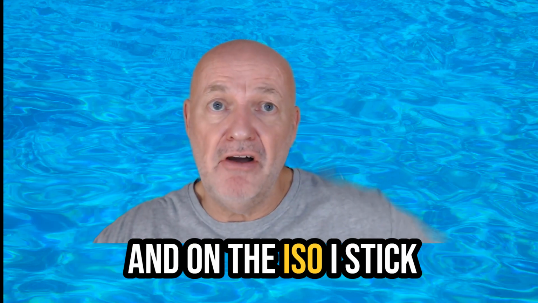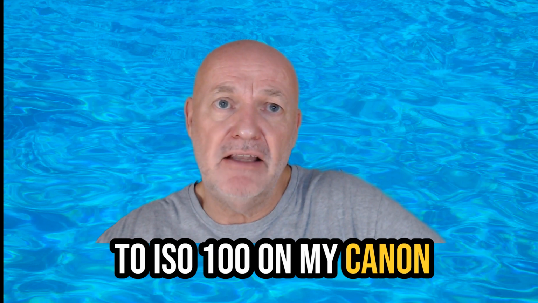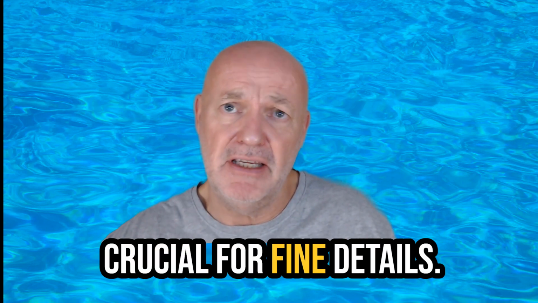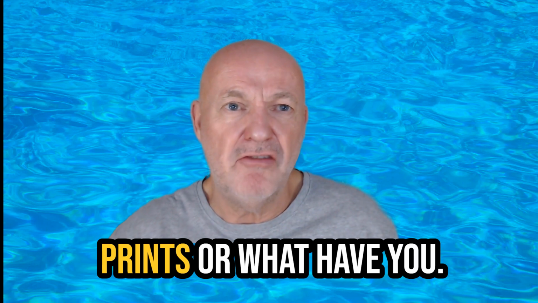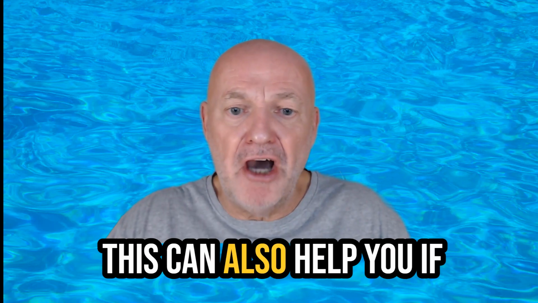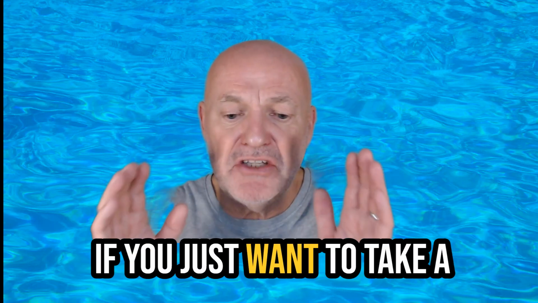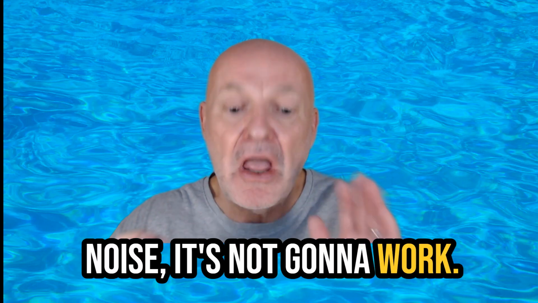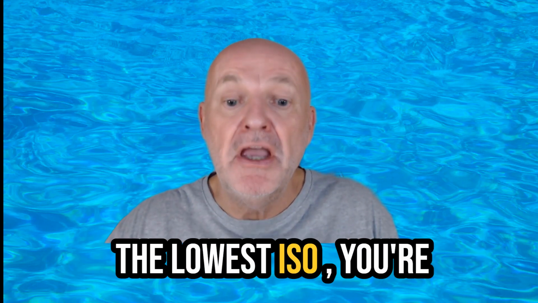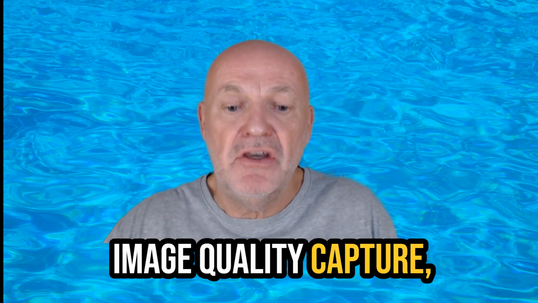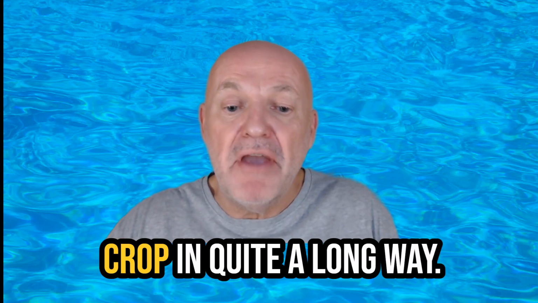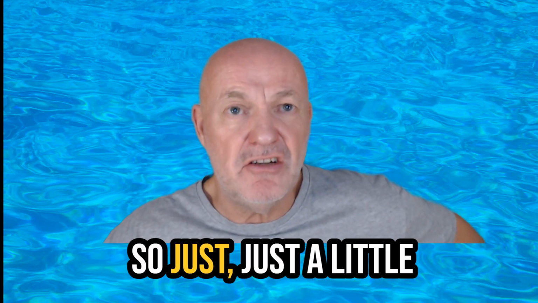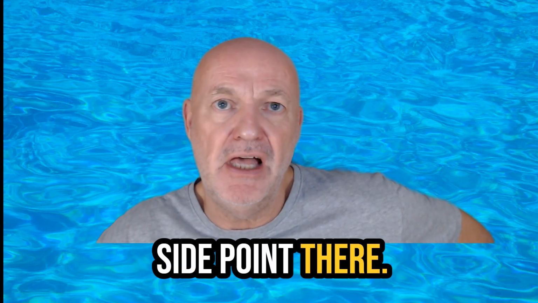And on the ISO, I stick to ISO 100 on my Canon 6D for the cleanest image quality, which is crucial for fine details and if you're going to do large prints or what have you. This can also help you if you're cropping a photo. If you just want to take a small section out of a photo and you've got loads of noise, it's not going to work. But if you're using the lowest ISO, you're getting the highest image quality capture, meaning you can crop in quite a long way. It's quite surprising how far in you can go. So just a little side point there.